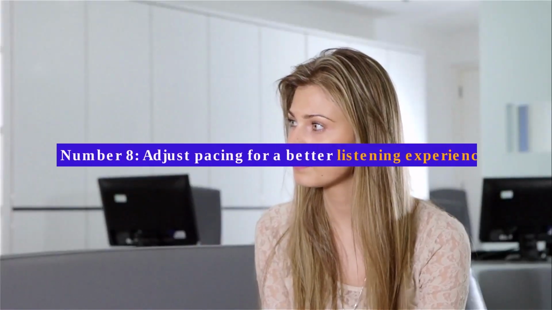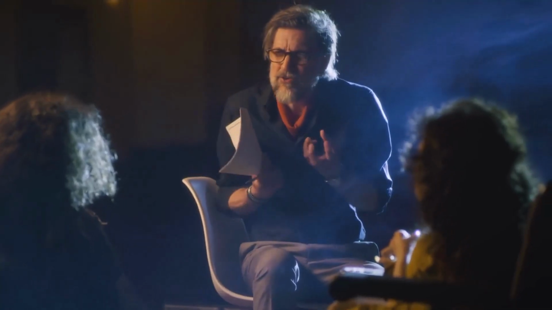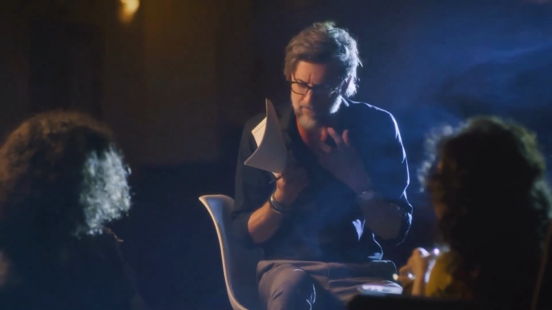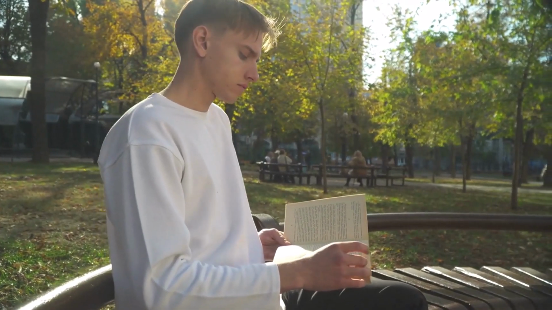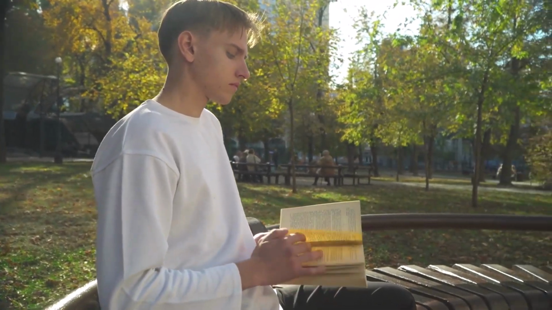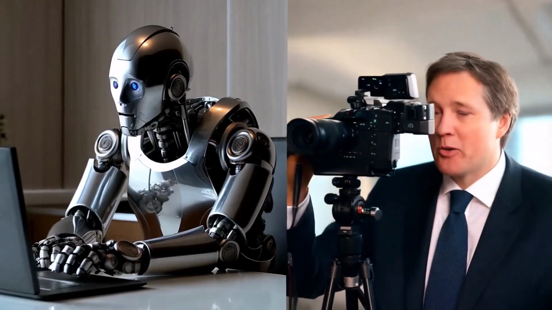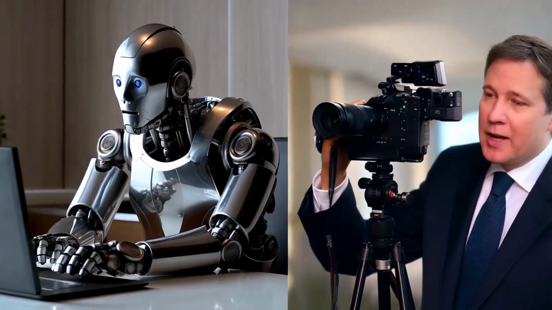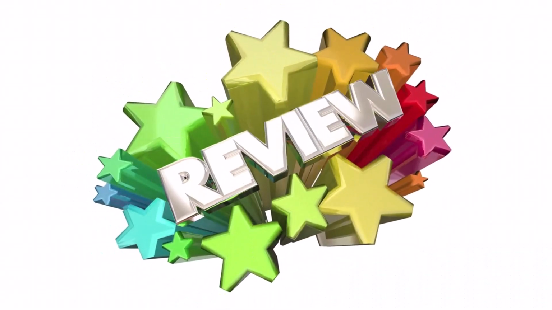Number 8, adjust the pacing for a better listening experience. A good script varies in pacing so the audience doesn't feel like they're hearing the same rhythm the whole way through. Shorter sentences work well for quick tips, while longer sentences give you room to explain a more detailed point. If you're not sure how to balance the pacing, you can ask AI to rewrite a section with mixed sentence lengths for variety, then review it to make sure it still matches your style.